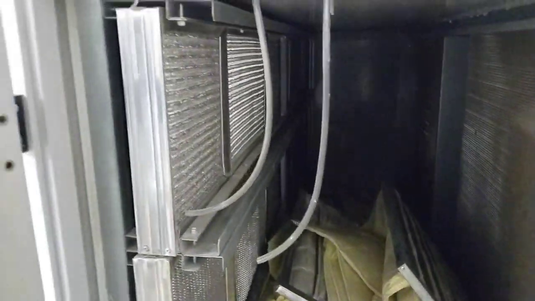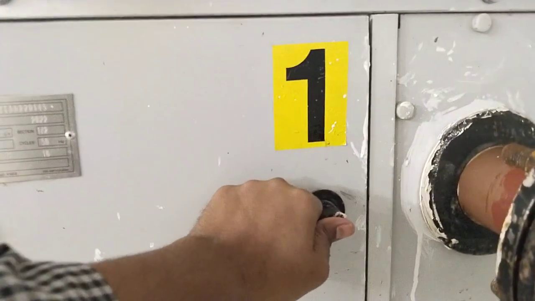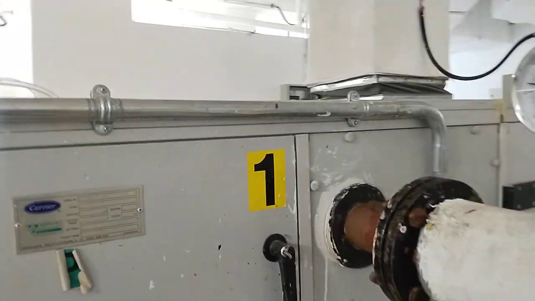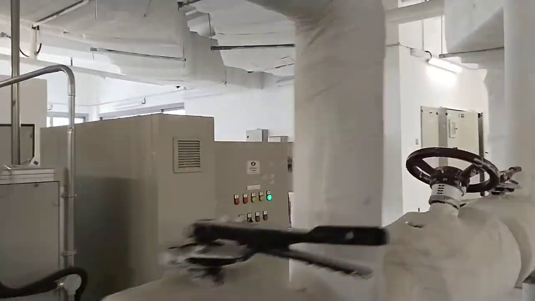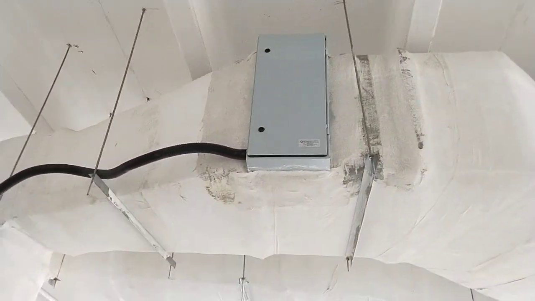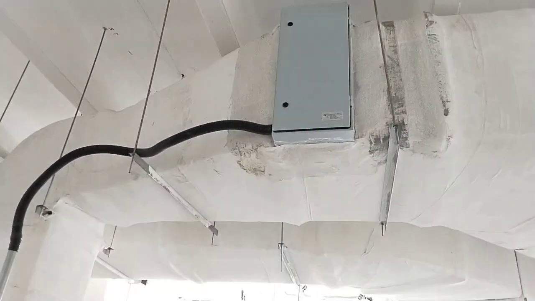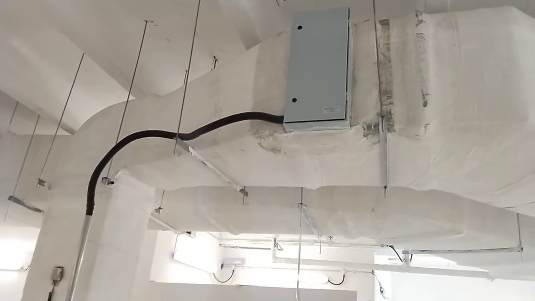You can see the pipes available here. With this we can identify whether the pre-filter and back filter are clean or dirty. These are the field devices. One more device I will show you. This is the heater. This is the heater part where, when we want heating, it will heat.